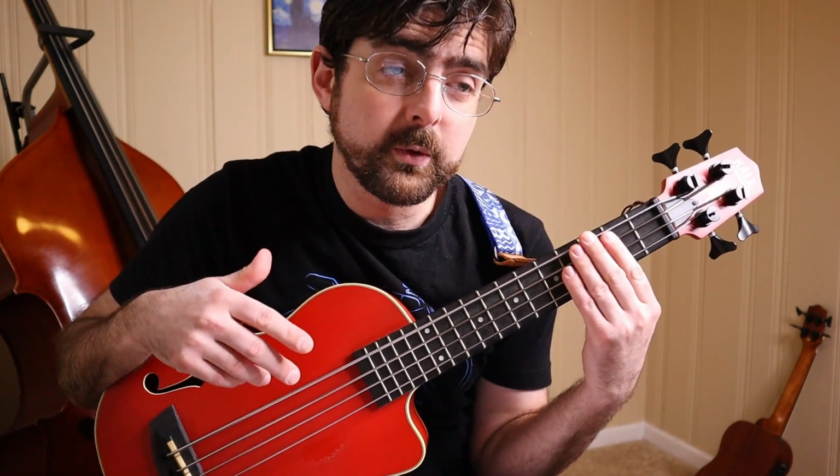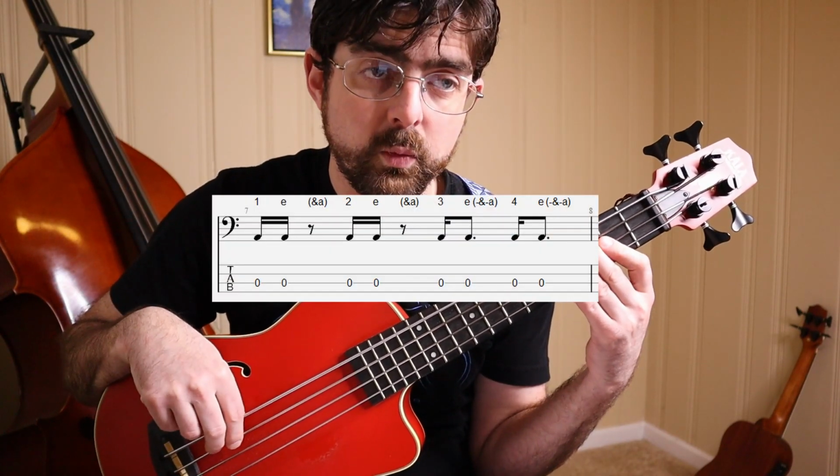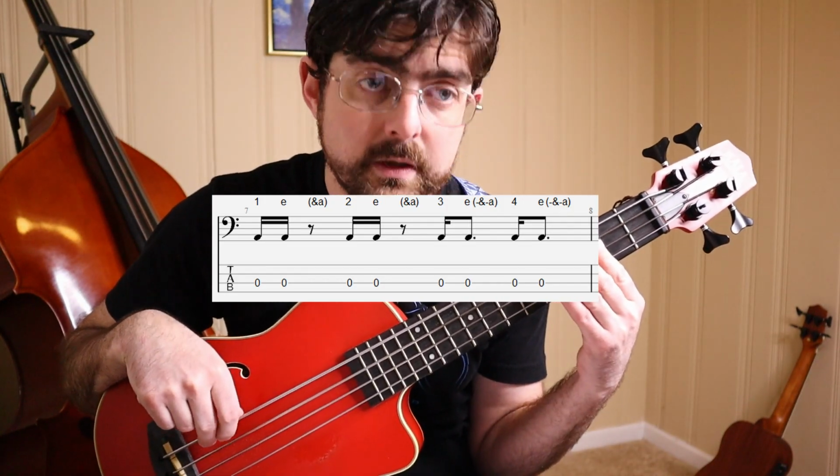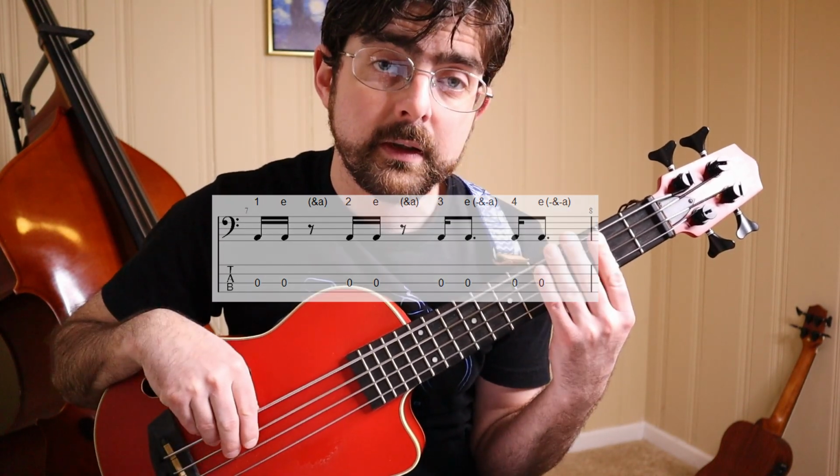So let me play this for you and then we'll jump in and play it together. 3 E and 4 E and 1 E and 2 E and 3 E and 4 E and. So notice how I held the note out. You don't have to count it differently like I am. I'm just demonstrating that I'm holding the note out there. So if I do this without counting, it'll sound like this.